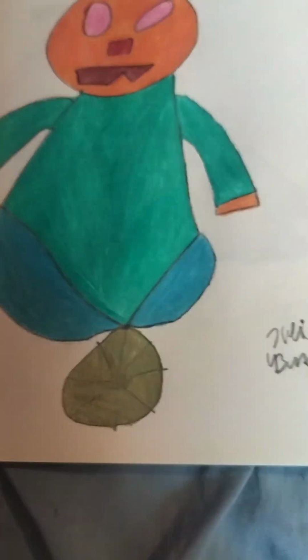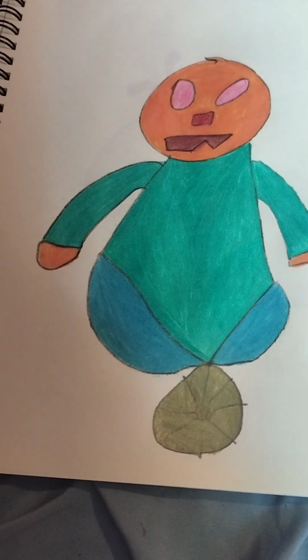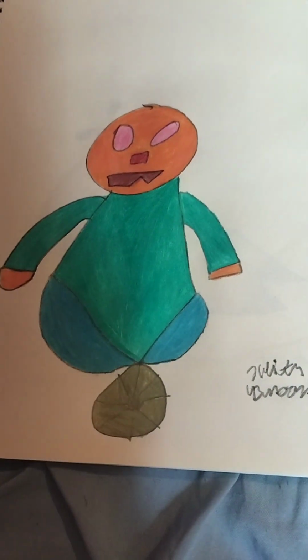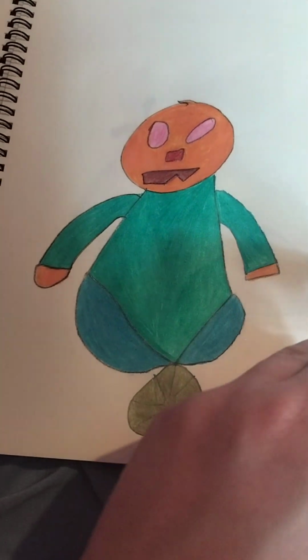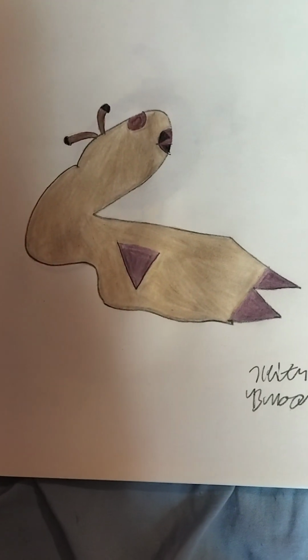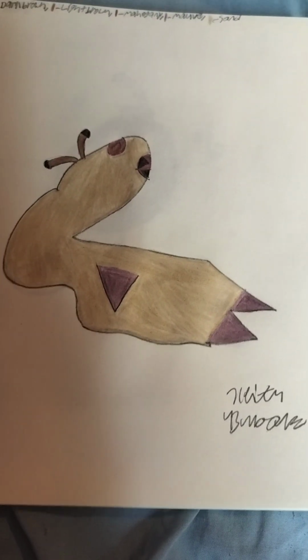Other than the wheel, I say it turned out alright. Never used gold for a wheel before. But like I said, live and learn. Let's move on to number 4. Here we have another strange creature, which I can only describe as some kind of alien.